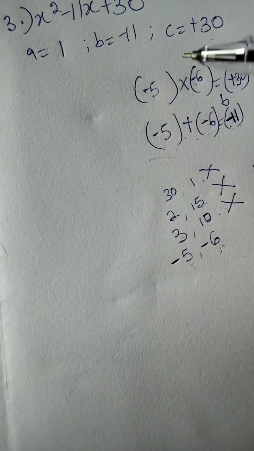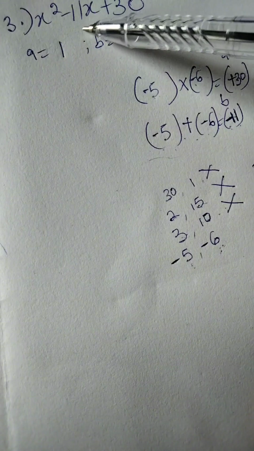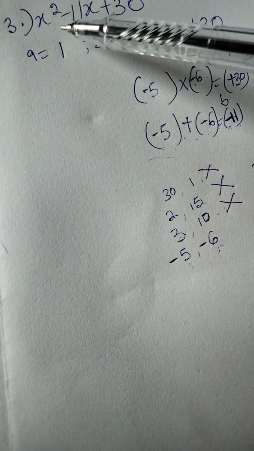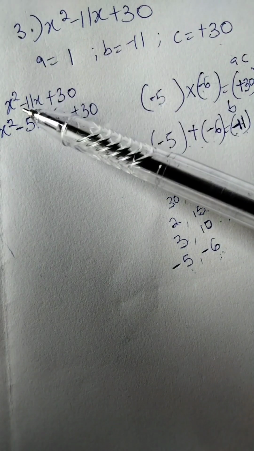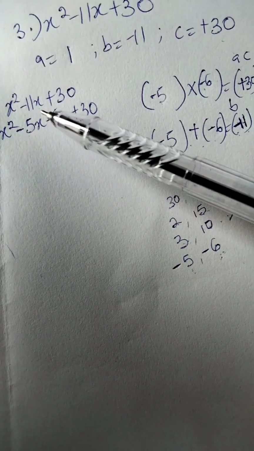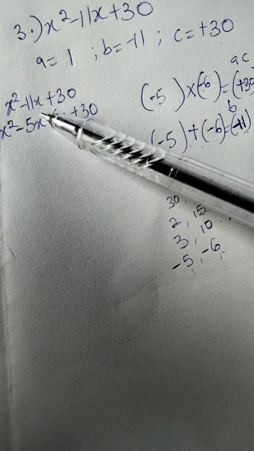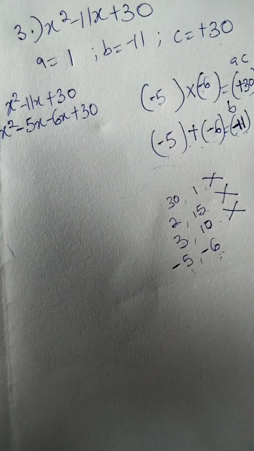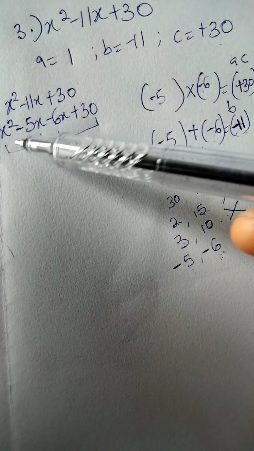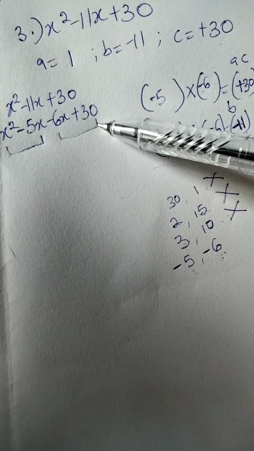So we go ahead to substitute minus 5 and minus 6 into this place, by replacing minus 11 with minus 5 and minus 6. Alright, so we've replaced minus 11 with minus 5 and also with minus 6. So instead of having x squared minus 11x plus 30, we now have x squared minus 5x minus 6x plus 30. So now we can factorize by grouping them in twos. The first thing we do is to take these first two, factorize them, and take this second two and factorize them.